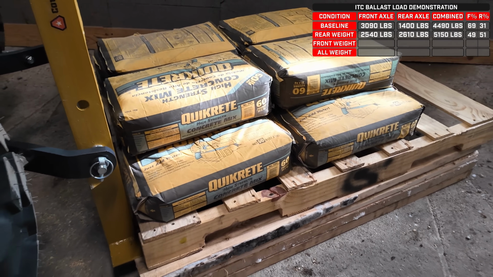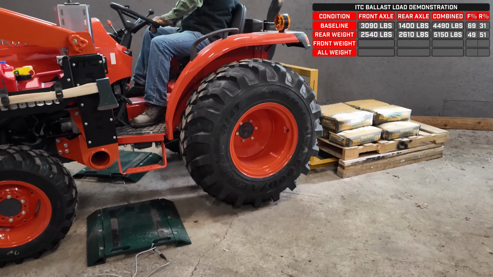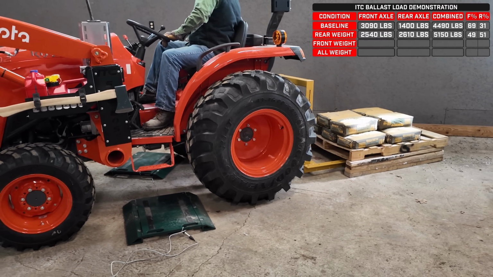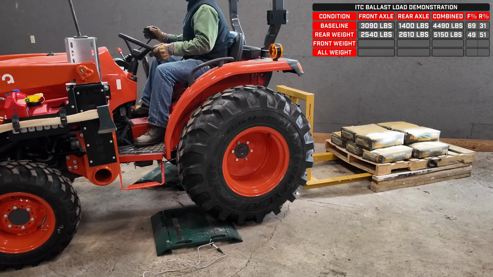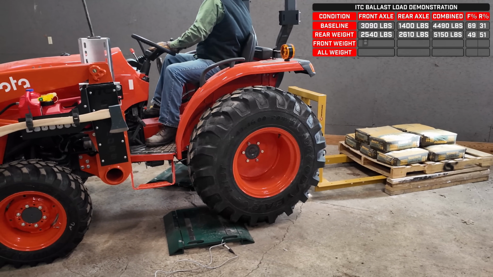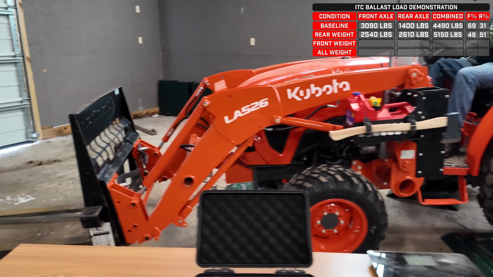So we'll get this load off the back of the tractor. We'll go forward and pick up the load on the front of the tractor and put it back in the scales. But adding that 660 pounds in the rear brought this tractor from a 70% front distribution to almost an equal 50-50 distribution between the front axle and the rear axle.